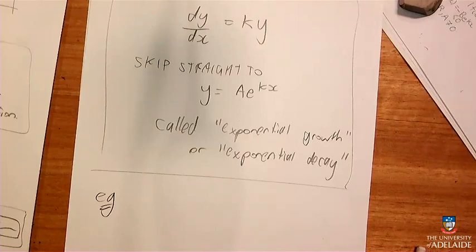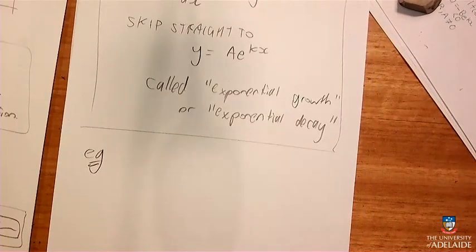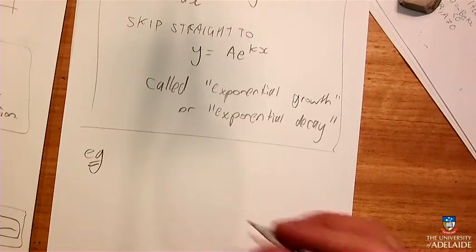Okay, so let's do another one that's a bit more complicated. Give me a second.